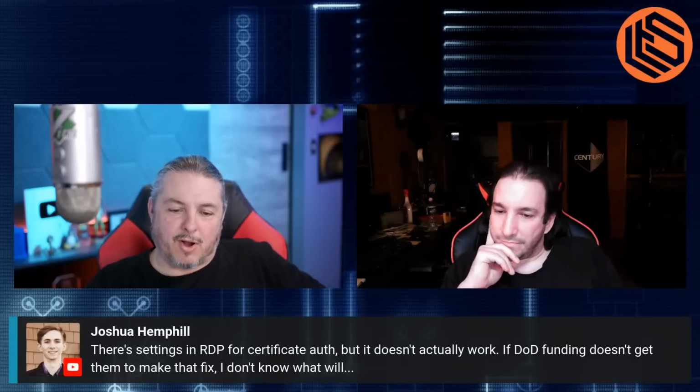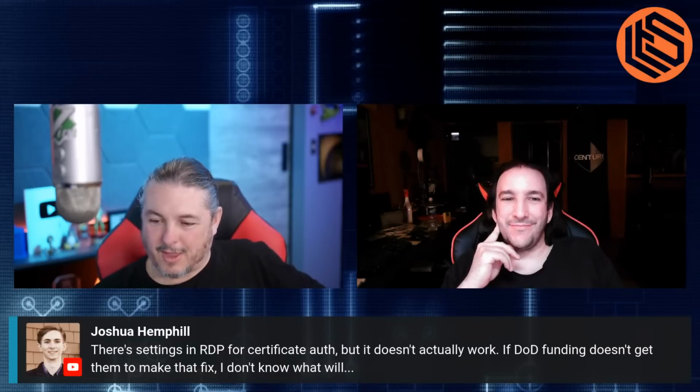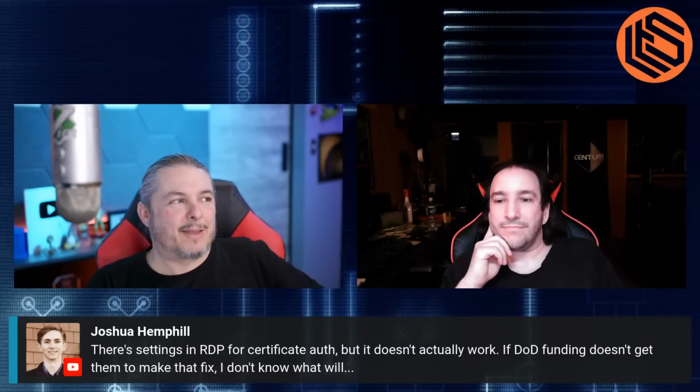There's an RDP certificate auth, but it doesn't actually work. If DoD funding doesn't get them to fix it, I don't know what will. Well, Microsoft's such a monopoly. They just can't make rules in the government that would break Microsoft, because there's not an alternative. They've got such a monopoly on the market.